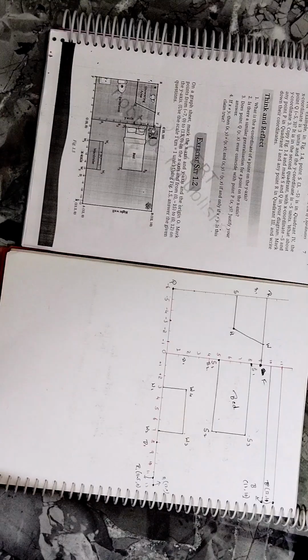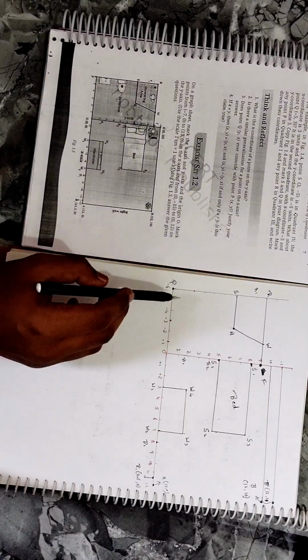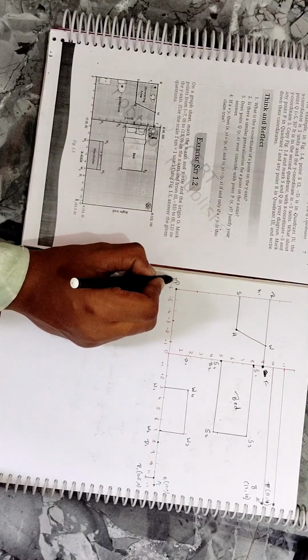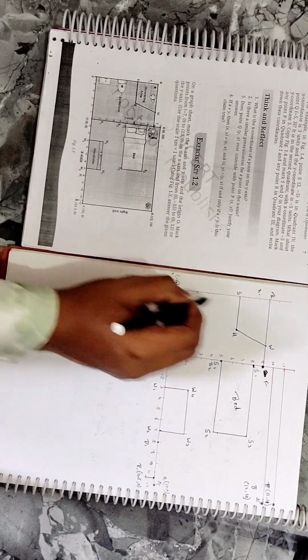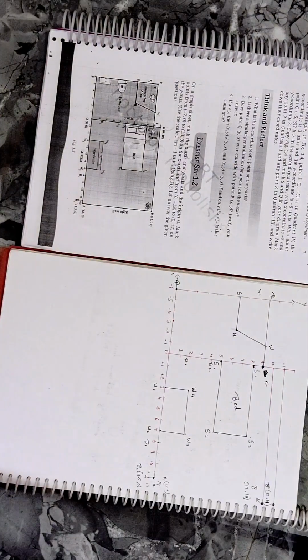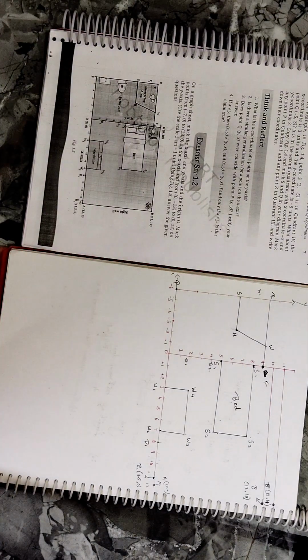Just we need to mark a y-axis and the x-axis. This line is the x-axis, and this vertical line we need to count as the y-axis.